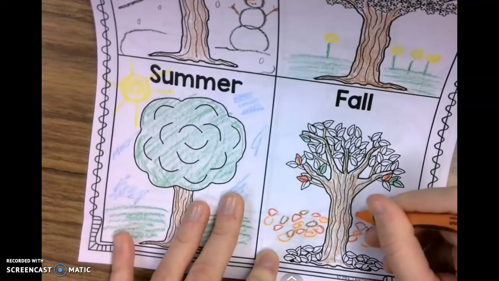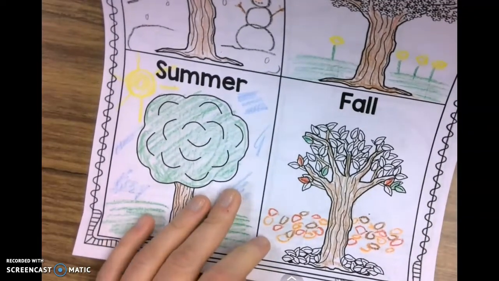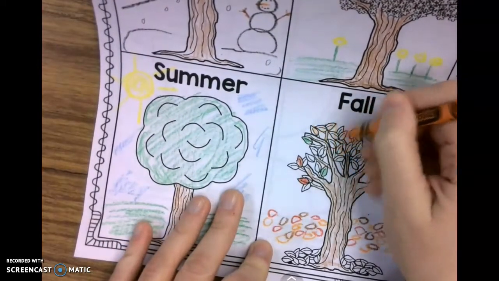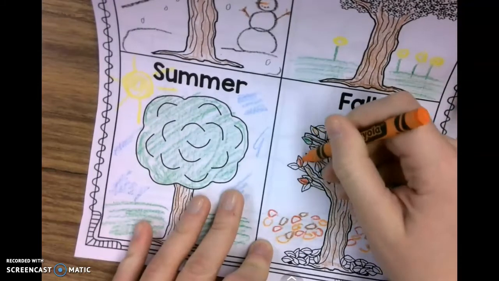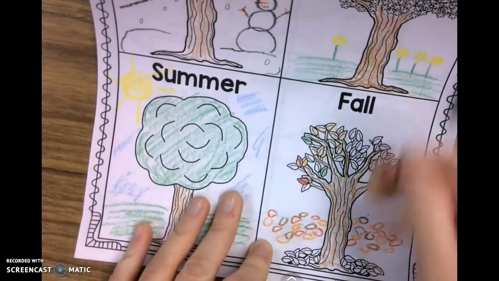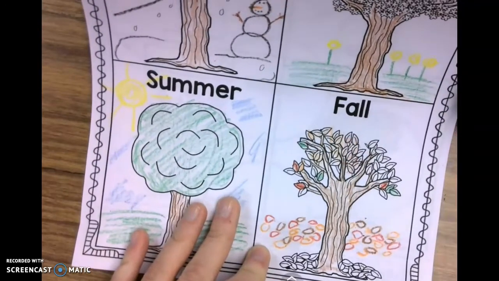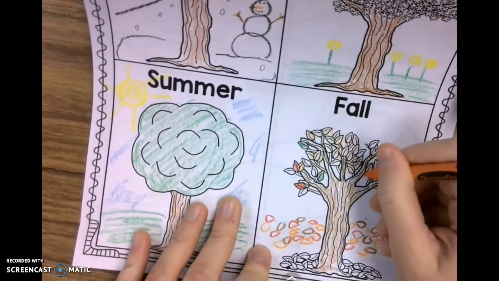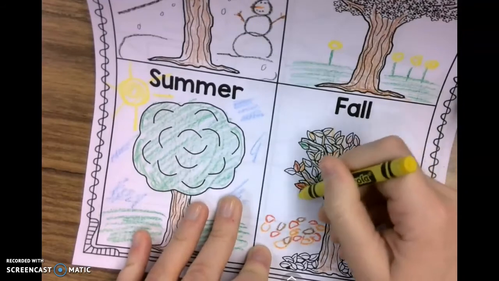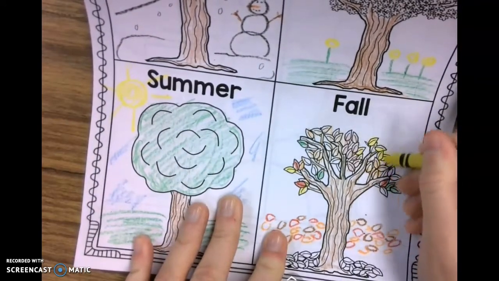Because our leaves fall in the fall, right? In the autumn. That's another word for fall. And so you can pause this video. I'm just going pretty fast so that I can show you how to do this. And you can keep coloring your leaves any color you'd like that are fall colors: brown, orange, red, yellow too. I almost forgot yellow. Yellow's a really pretty color that we see in the fall too.